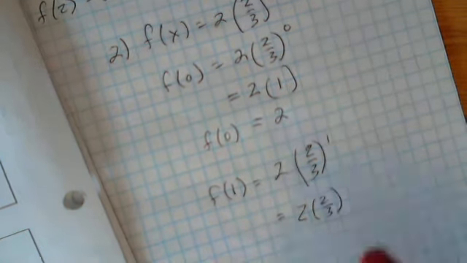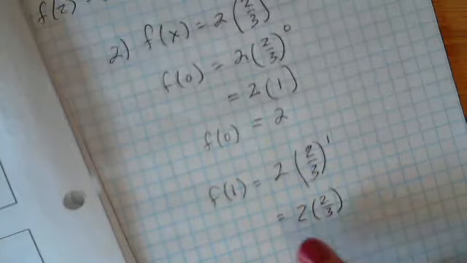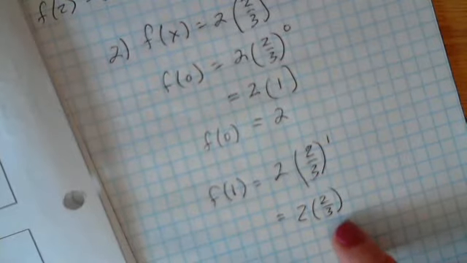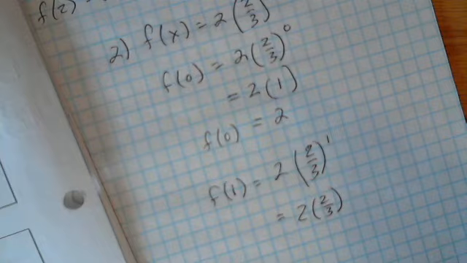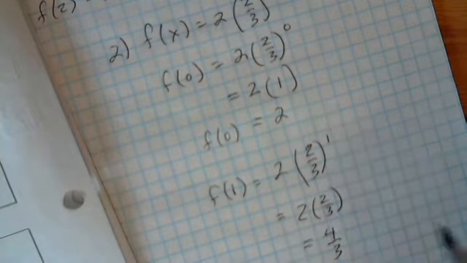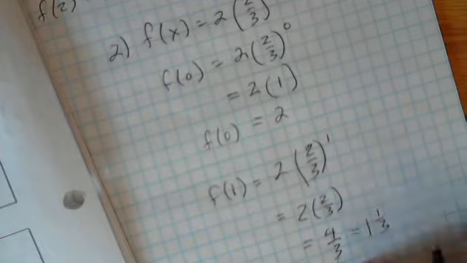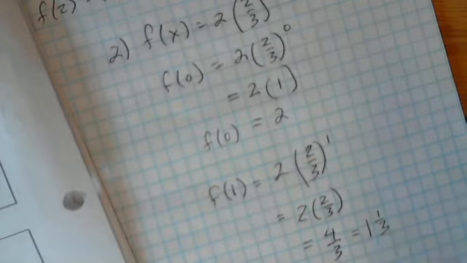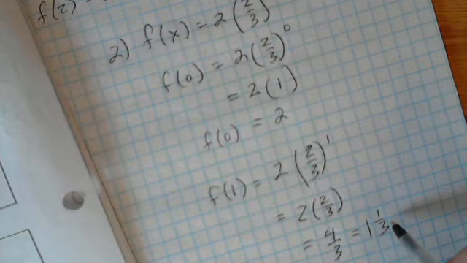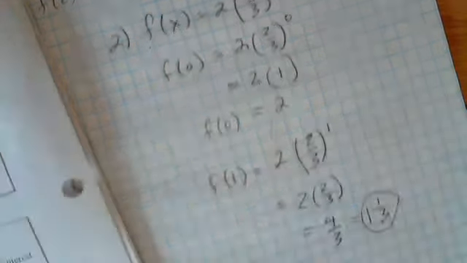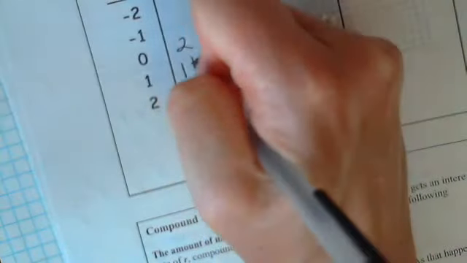And don't be afraid of fractions. 2 times 2/3 is really easy. It's 2 of these. 2/3 and 2/3 is 4/3. 2 times 2/3 is 4/3. And if you like, you can rewrite that as 1 and 1/3. 3 goes into 4 once with 1 left over. And the reason I might want to do this is because this will be easier to graph than 4/3. I can understand this better. So when we put in 1, we got 1 and 1/3.